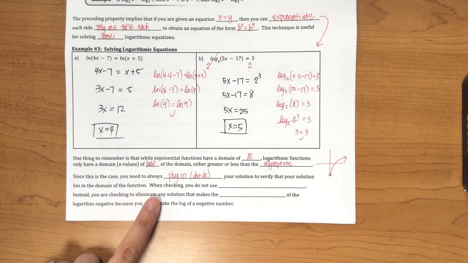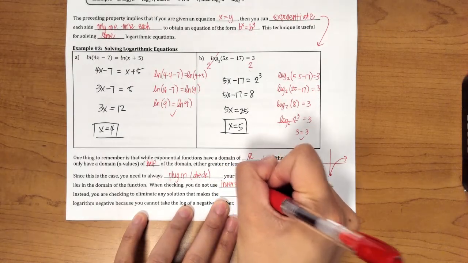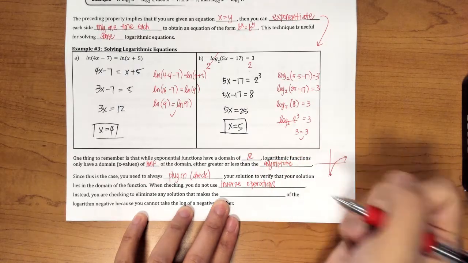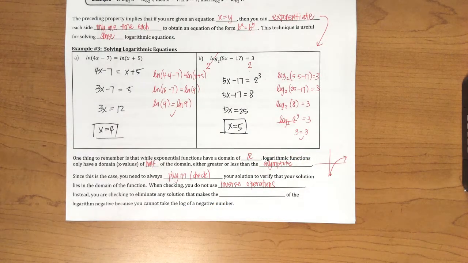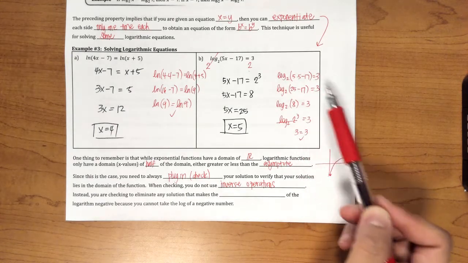So when checking, you do not use inverse operations, like I said above. Instead, you are simplifying each side. Now, for logs, it's actually a lot easier than doing this. We're going to assume that this is always correct.